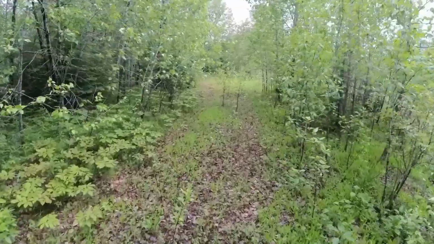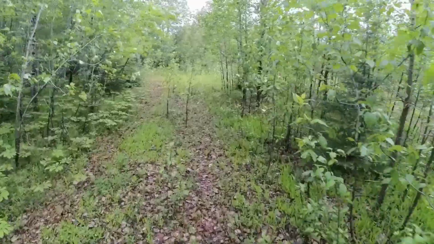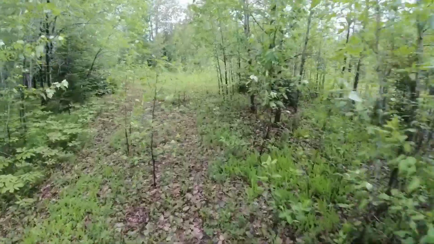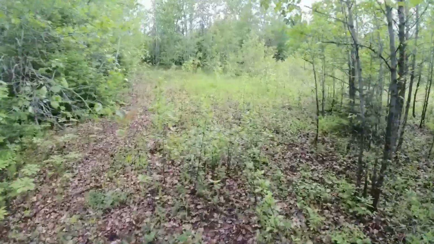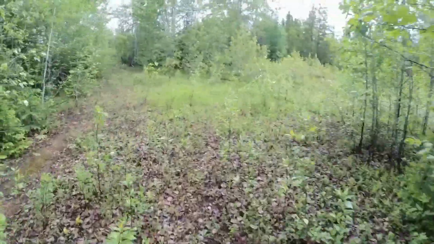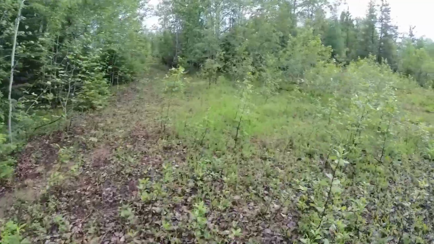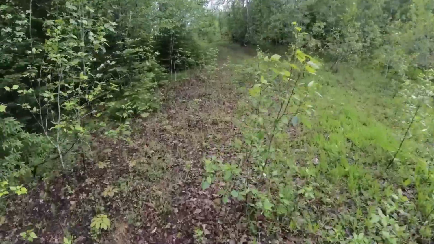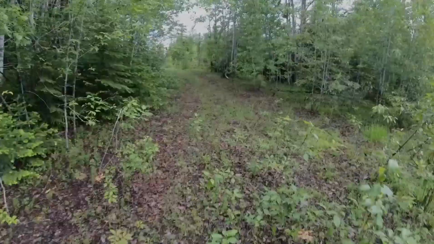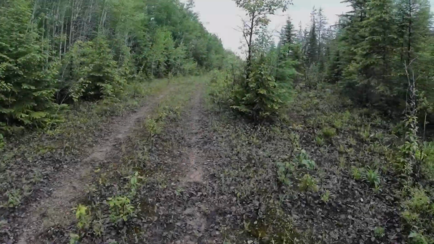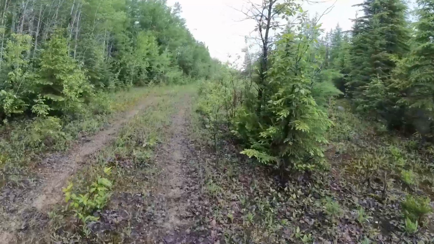We'll check out some of these side trails in case one of them heads over to the area of interest. This one has potential. And there's a little knoll. That's encouraging. So this looks like the area of interest.